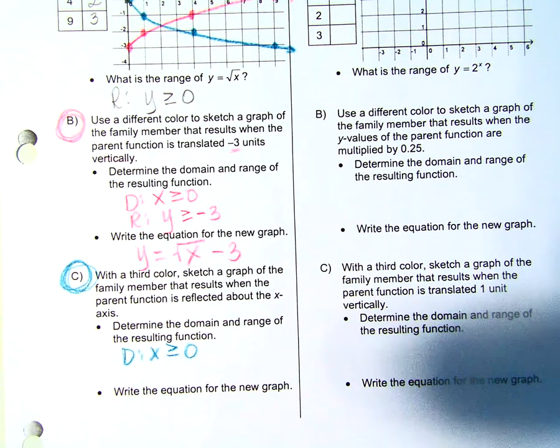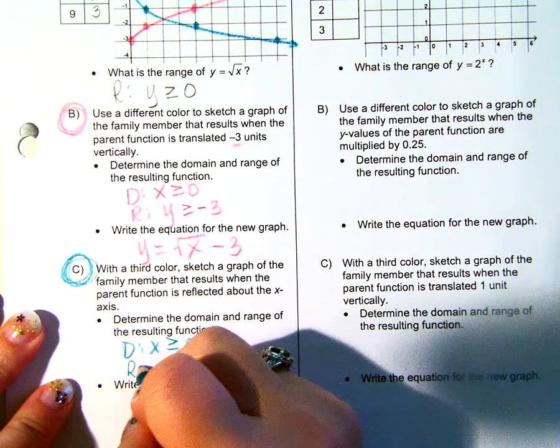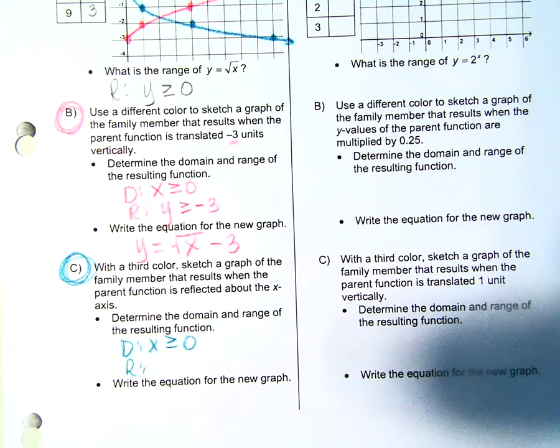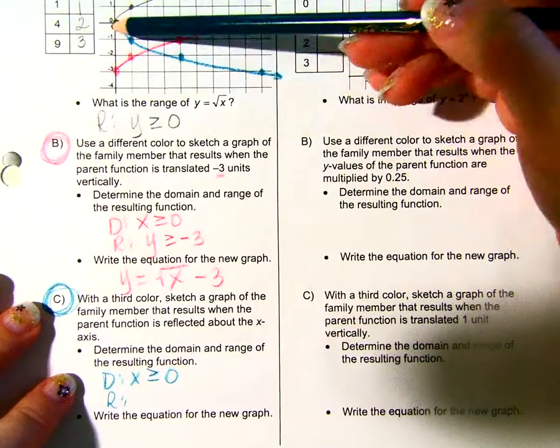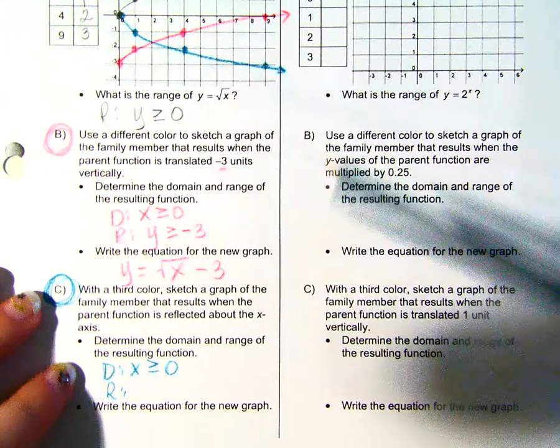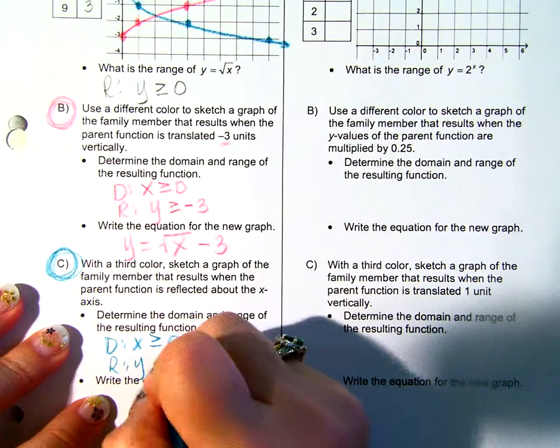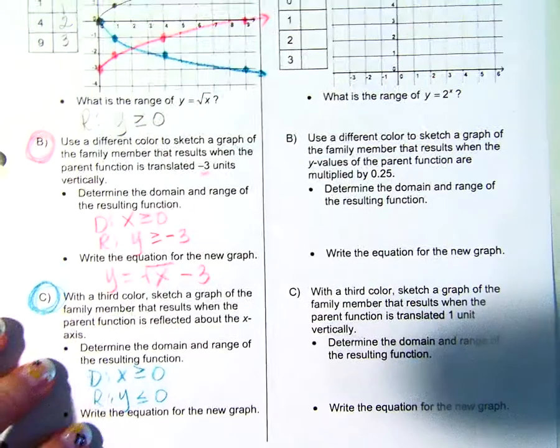So what about my range? Is that what you were trying to tell me a minute ago? Because you know it's everything below 0, right? It's everything below the axis. So y is going to be less than or equal to 0. Very good.